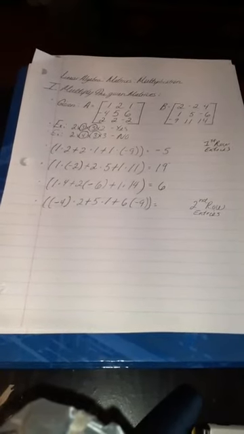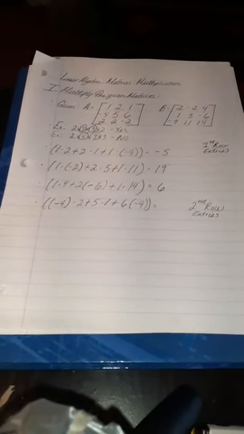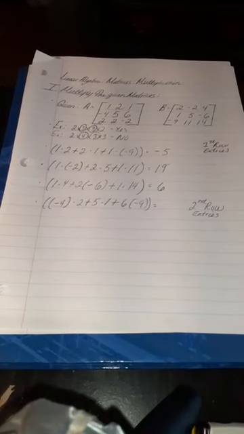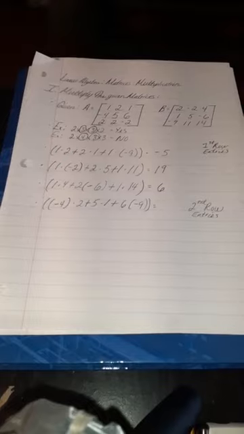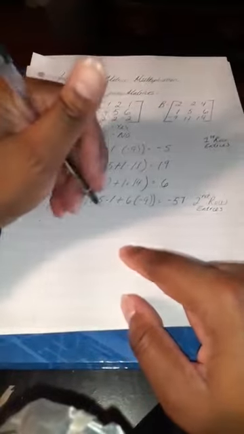I think that's going to give us negative 57, but I'm going to check. So it's going to be times 2 plus 5 times 1 plus 6 multiplied by negative 9. Yeah, negative 57. So use a calculator to check. Let's go to the next one.